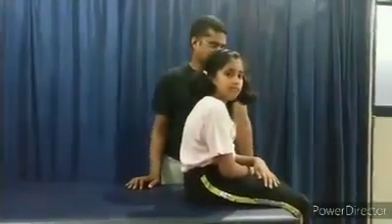Swartz measure के assessment के लिए जो test use किया जाता है, that is called as Thomas test. She is my daughter. She will be helping me for the assessment protocol.